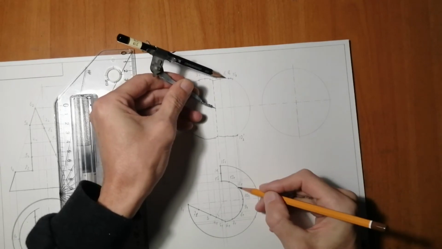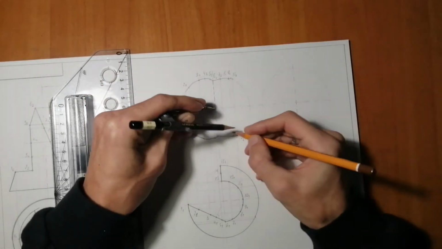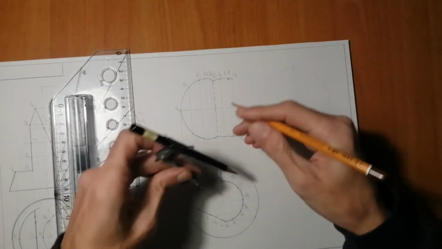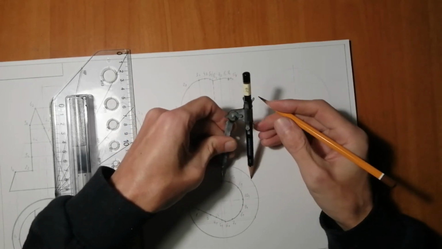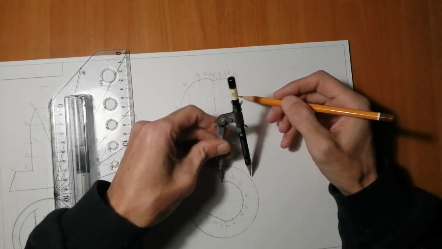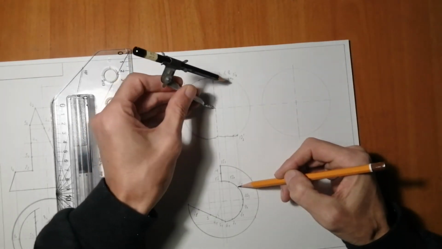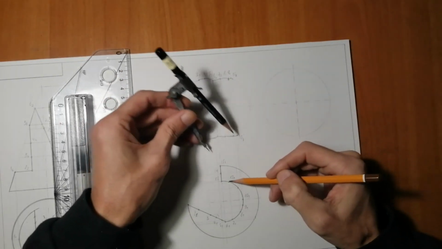I find new points, new point 11. Important moment, look at me please, this point 12.